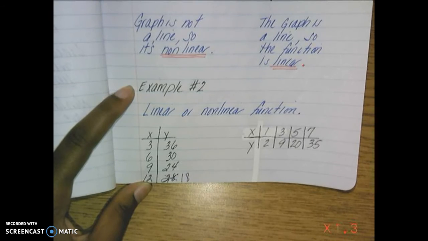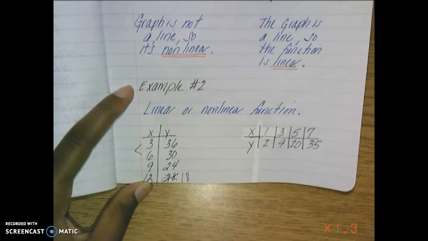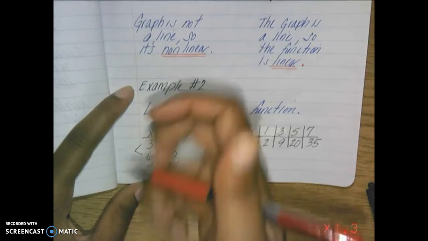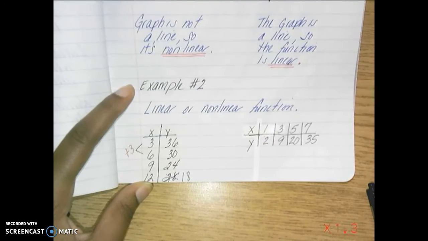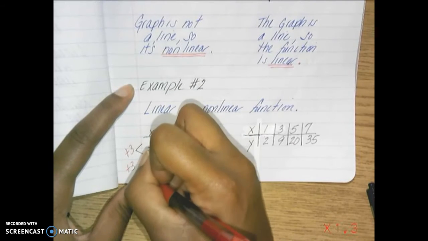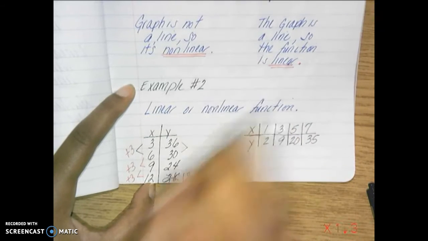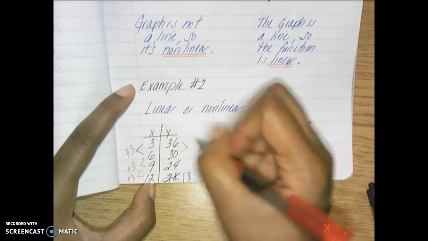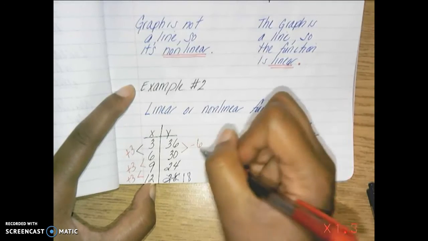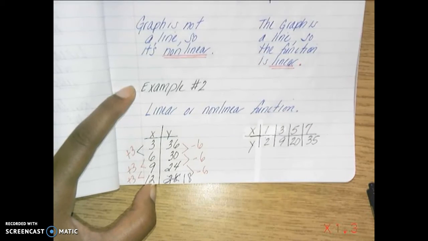But what I'm looking for is my rate of change, because if it says it's linear, then it has to have the same rate of change. So going from 3 to 6 is a change of plus 3. From 6 to 9, plus 3. And from 9 to 12, plus 3. Now, with 36, 30, 24, and 18, from 36 to 30 we're subtracting 6. From 30 to 24, subtracting 6. And from 24 to 18, we're subtracting 6.